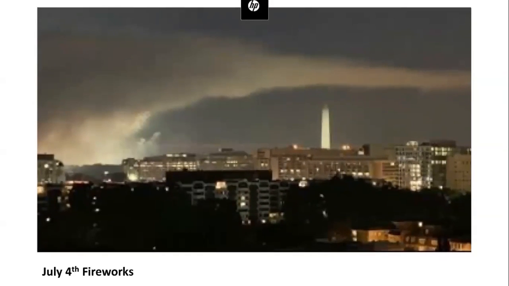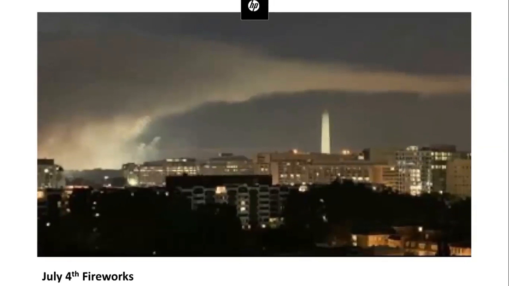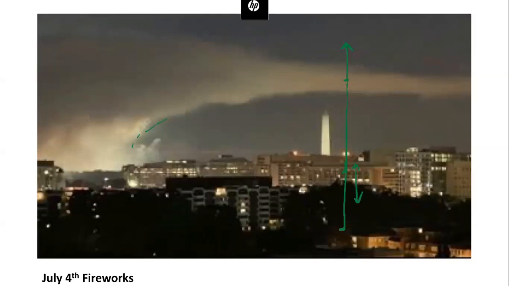So this is the July 4th fireworks in DC. You see fireworks create a lot of particulate matter, but this particulate matter is not rising up to the higher atmosphere. This height is probably just a few hundred meters. Let's say this is the ground, so the building is maybe 100 meters maximum, and this may be around 500 to 600 meters.